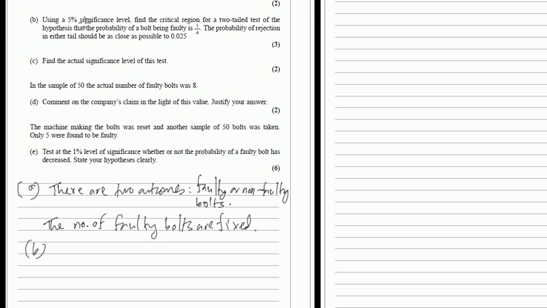Using a 5% significance level, find the critical region for a two-tailed test of the hypothesis that the probability of a bolt being faulty is 1/4. So the probability of a bolt being faulty is given. The probability of rejection in either tail should be as close as possible to 0.025. It is a critical region, meaning hypothesis test. So H naught: probability is 1/4, they have given. H1: this is a two-tailed critical region. Two-tailed means not equal to 1/4.